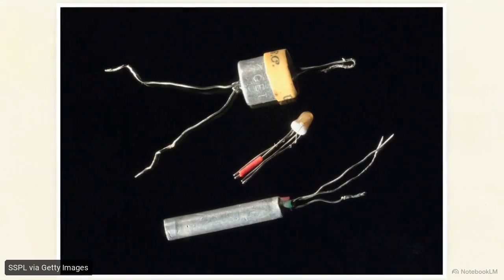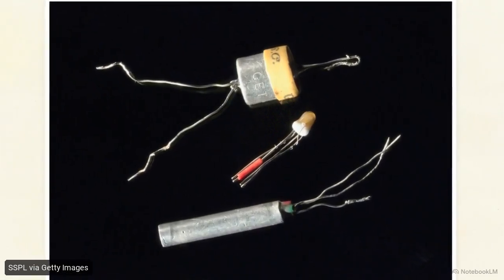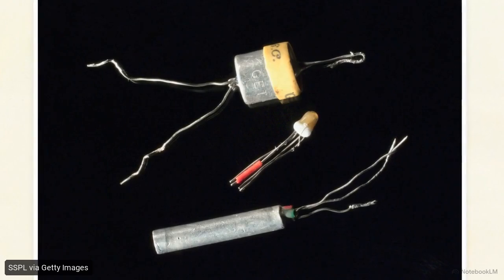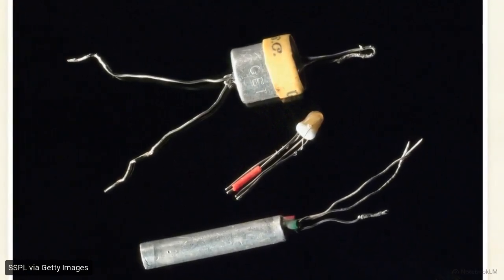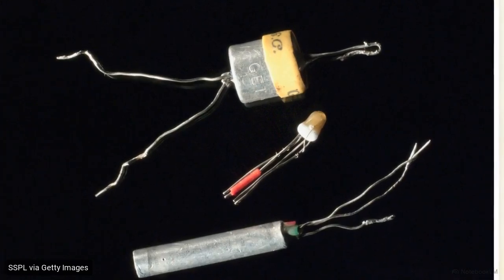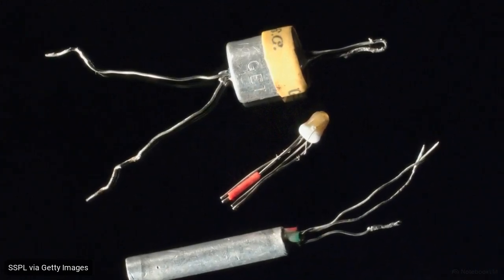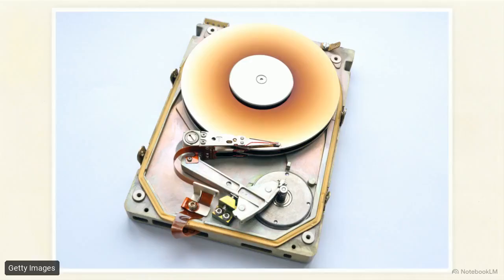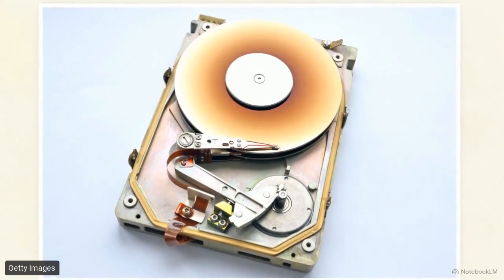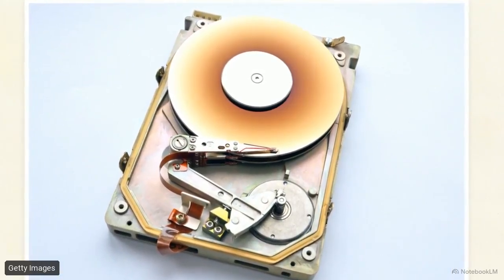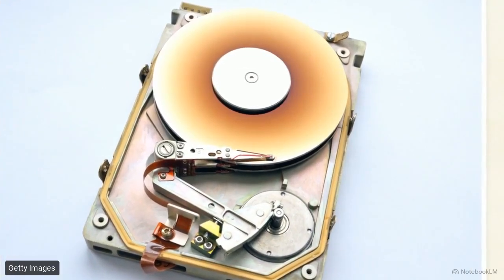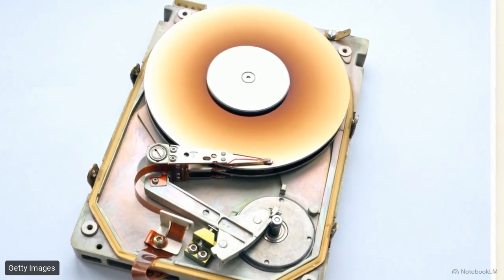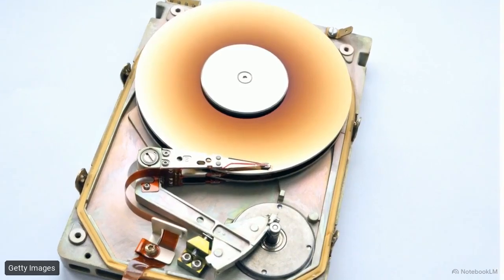These vintage transistors represent the absolute hardware baseline of how a computer operates. A computer has no brain. Its function relies entirely on physical components, either blocking an electrical current or letting it pass through. We see another physical state inside this open hard drive. Instead of electricity, the system relies on magnetic polarity. Tiny regions on that metal platter physically align to point either north or south.